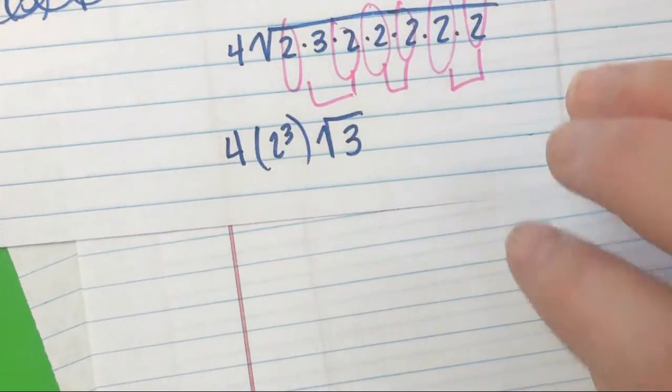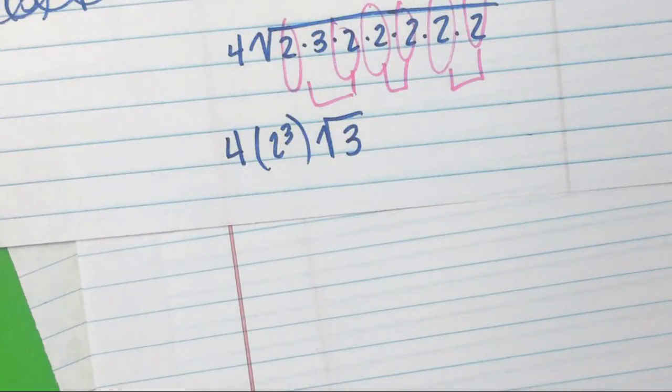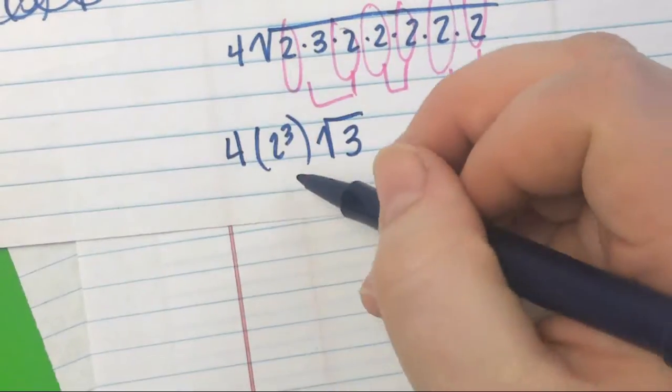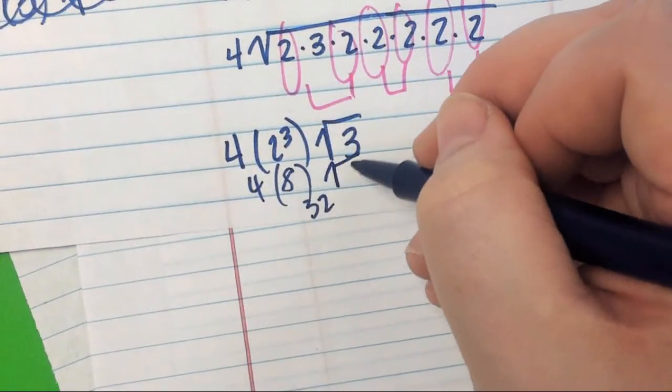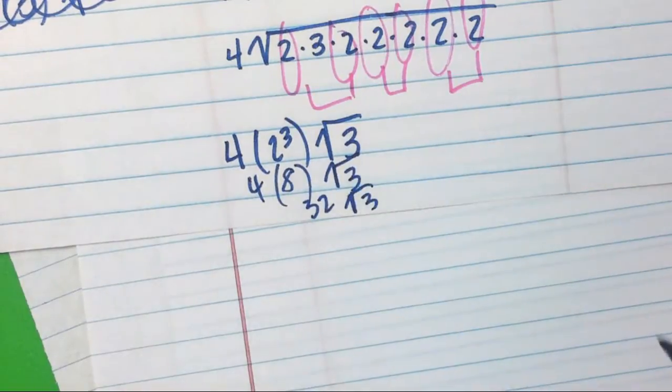So I didn't go over this. I guess I just thought y'all would assume it's normal skills, because it is. You know 2 cubed is 8. You know 4 times 8 is 32. So my final answer is 32 square root of 3. It's normal math. Normal math all the way out.